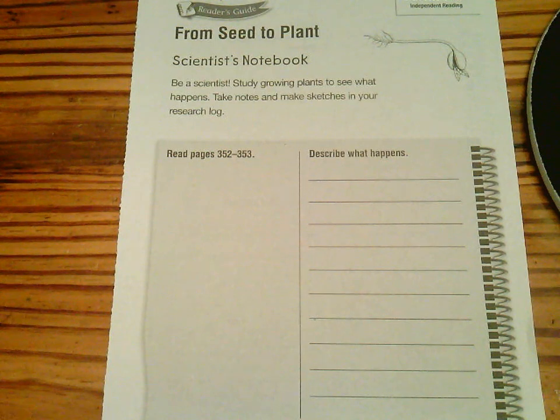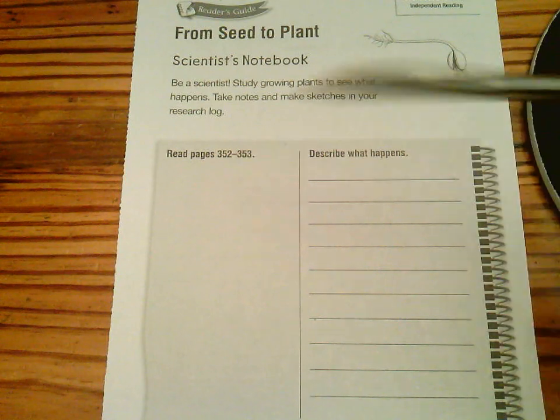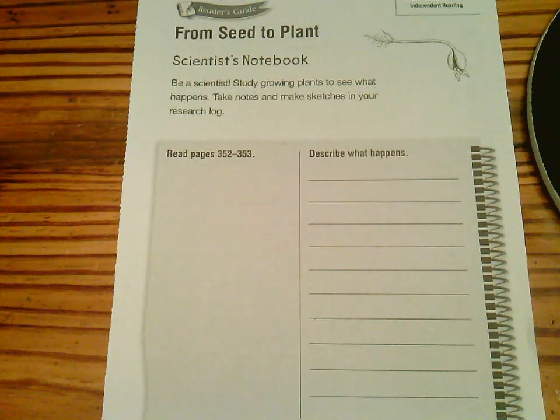Now, in order to do this, we'll have to do like we always do when we're in the classroom. We'll have to read the directions, and then we'll have to go back and read the page numbers that they give us, just like we always do in class, okay? So you're going to see me moving the document camera around a little bit to get this done. Let's go ahead and do what we always do, which is read the directions first.